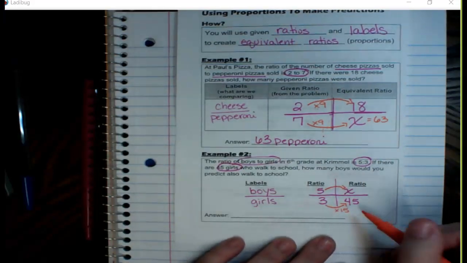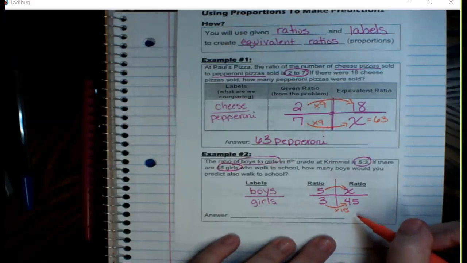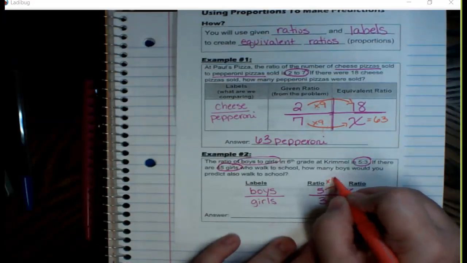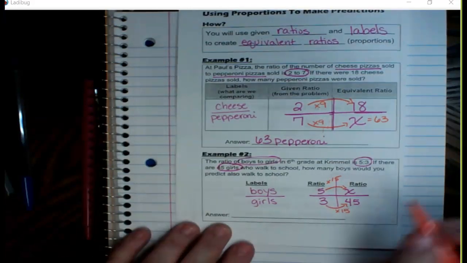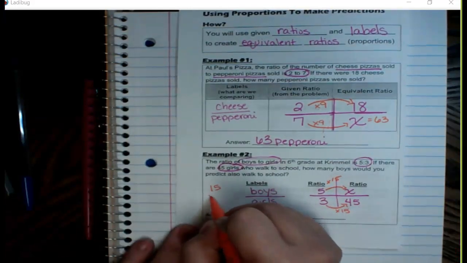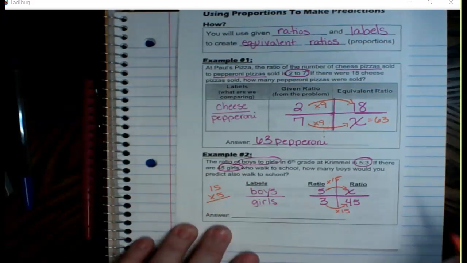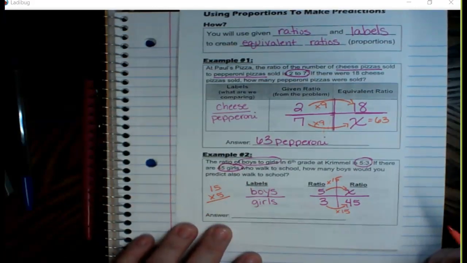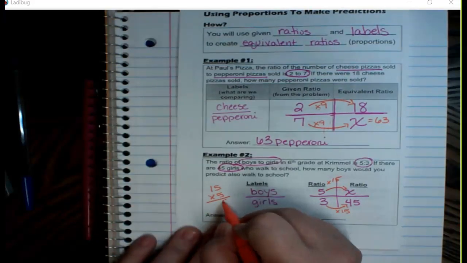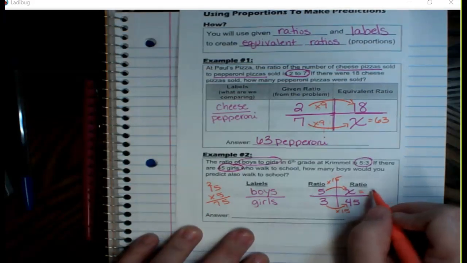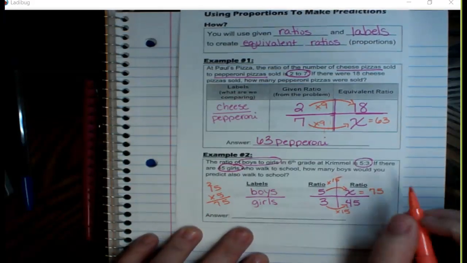So what I do to the bottom? So I got to write my times 15 over here. So now I may have to come over to the side and do some side work, because I need to multiply 5 times 15, or 15 times 5. 5 times 5 is 25. Carry my 2. 7. So x is equal to 75.